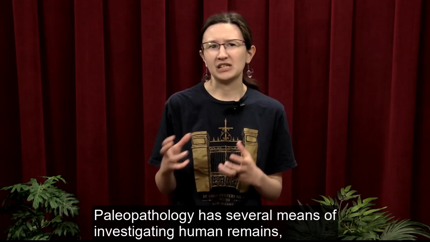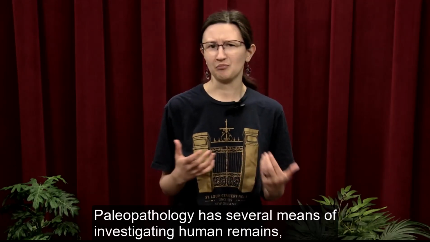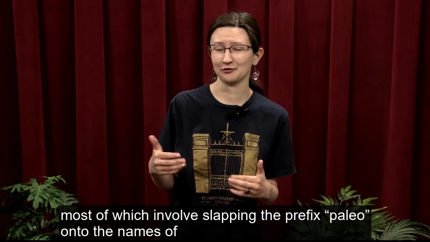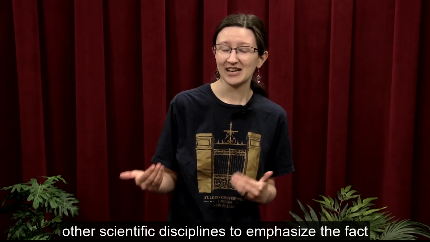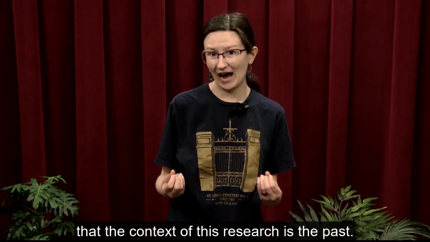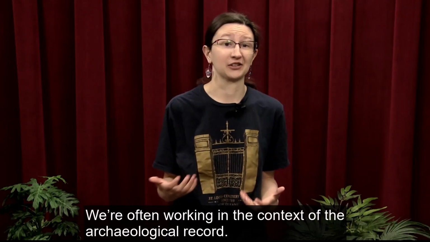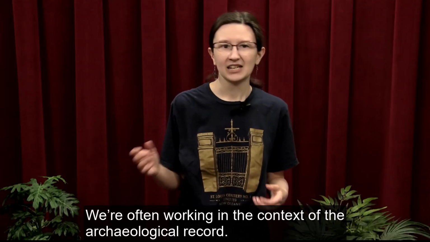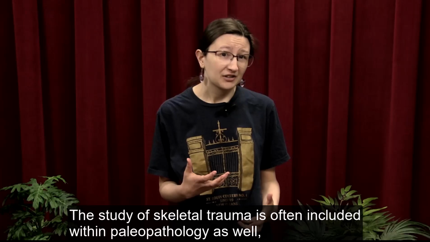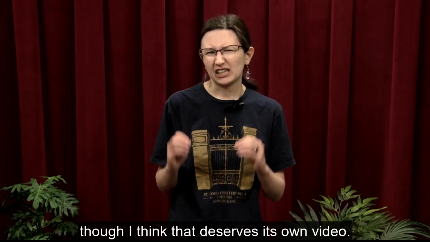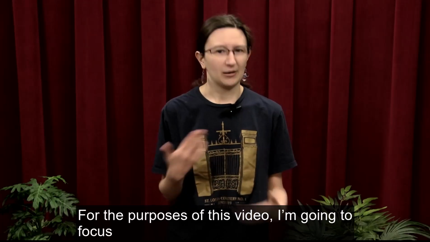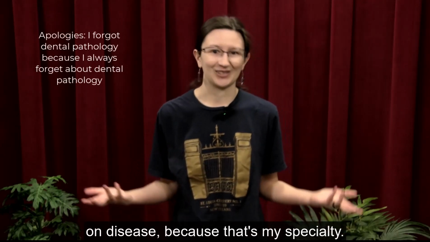Paleopathology has several means of investigating human remains, most of which involve slapping the prefix paleo onto the names of other scientific disciplines to emphasize the fact that the context of this research is the past. We're often working in the context of the archaeological record. The study of skeletal trauma is often included within paleopathology as well, though I think that deserves its own video. For the purposes of this video, I'm going to focus on disease because that's my specialty.